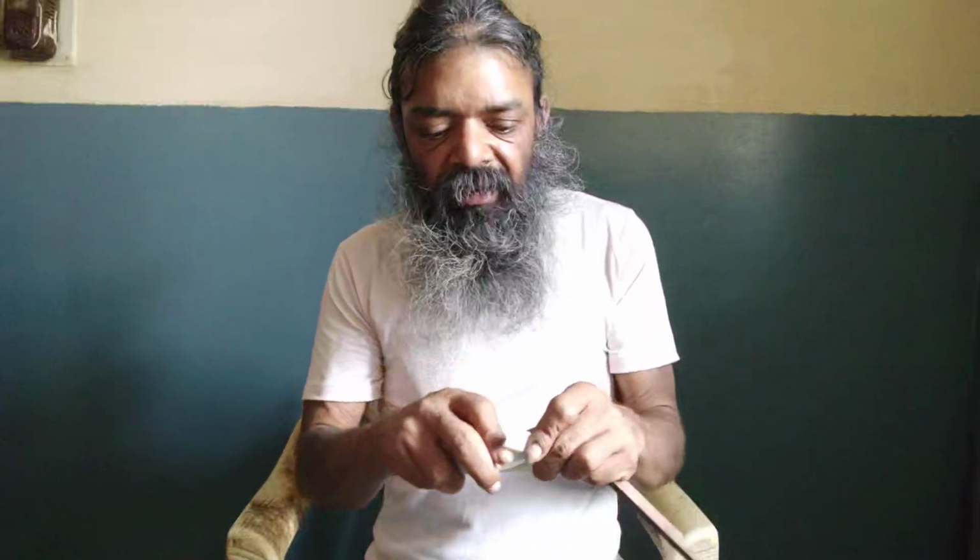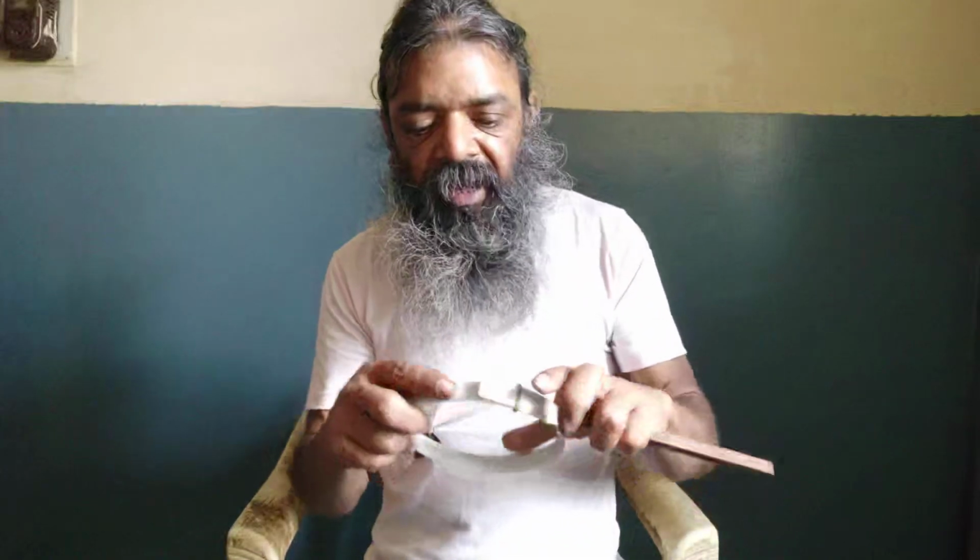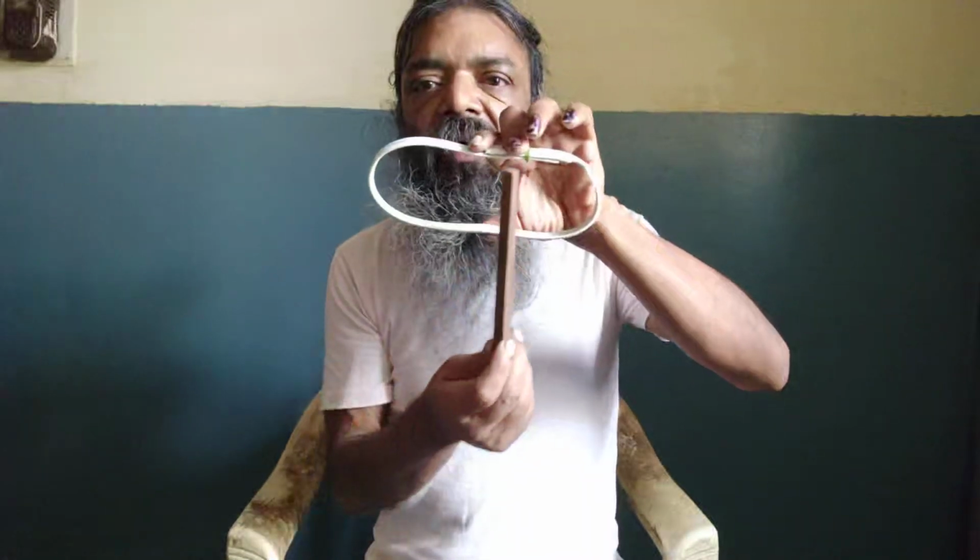Okay, then people start seeing that if the height is constant, consider k. If this is a rectangle, then the height is always constant. This is the x-axis, then the height is always constant, same everywhere.